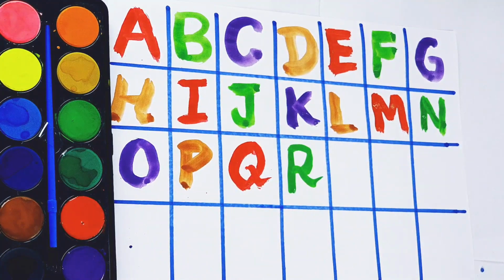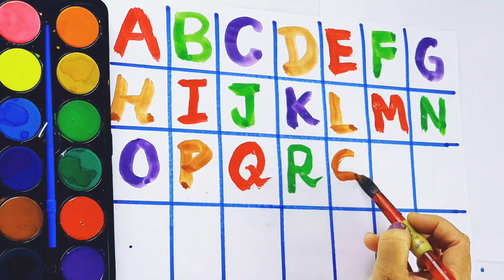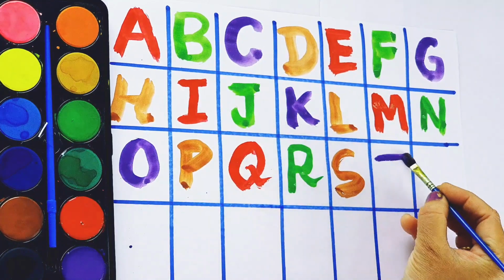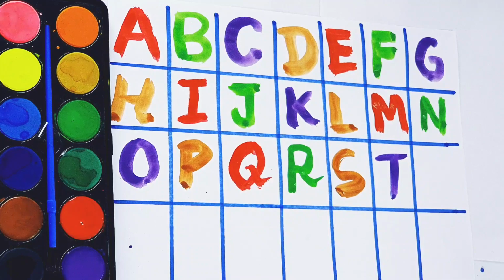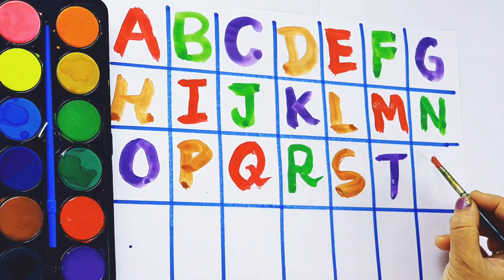R for ring, R for ring. S for star, S for star. T for tomato, T for tomato.